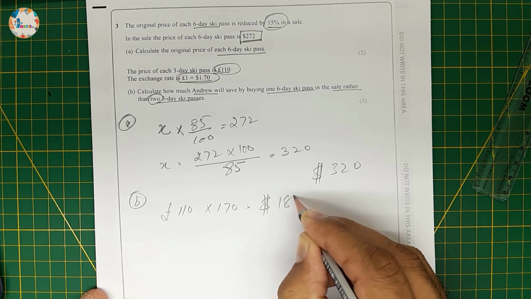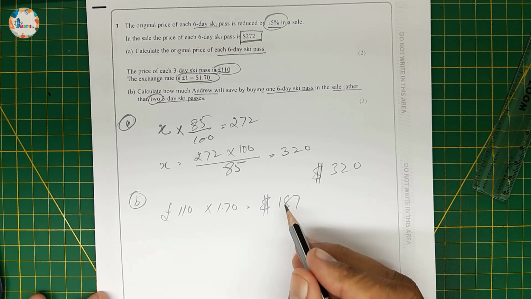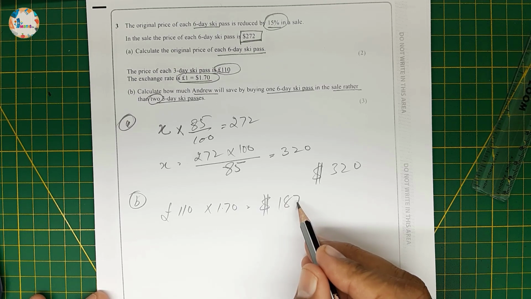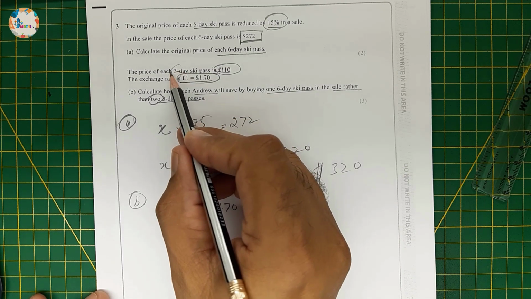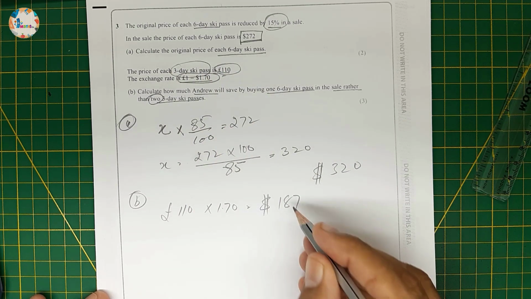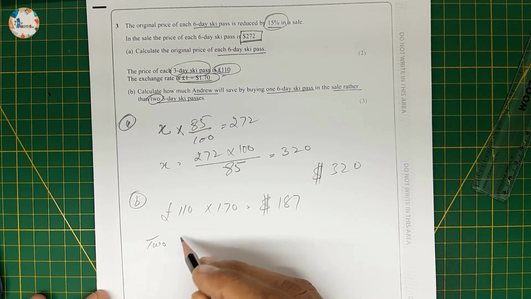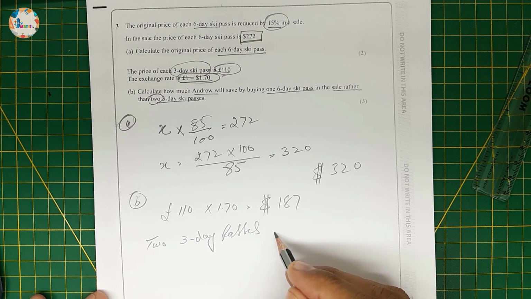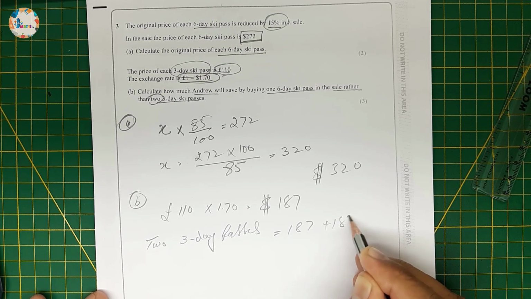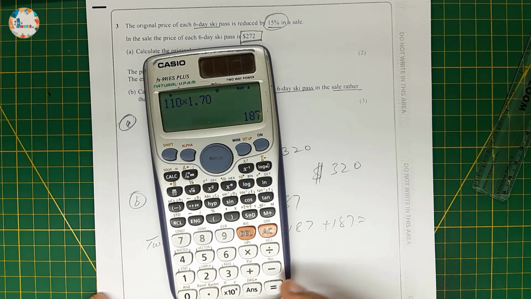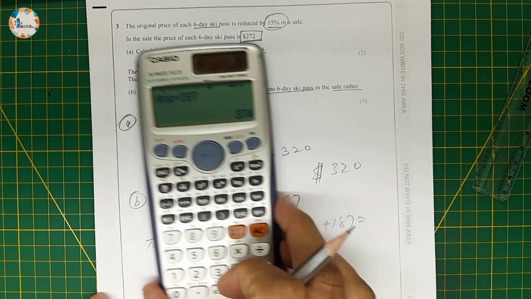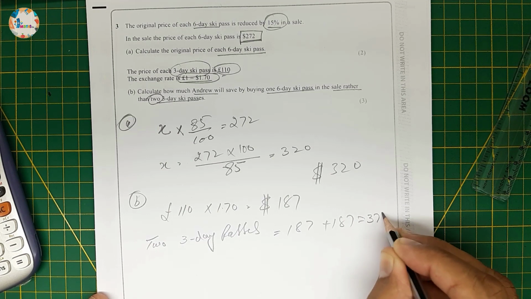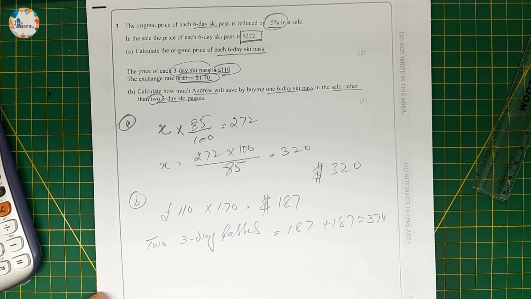So one pass costs this much. So two 3-day passes will cost 187 plus 187, which will result in 374.